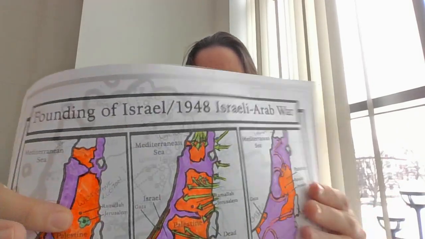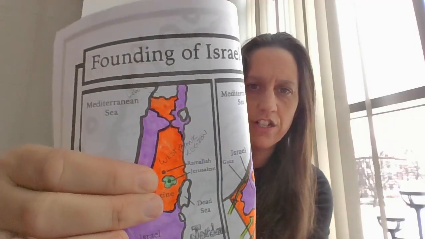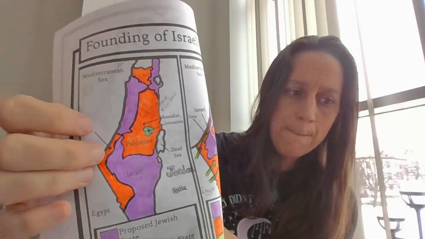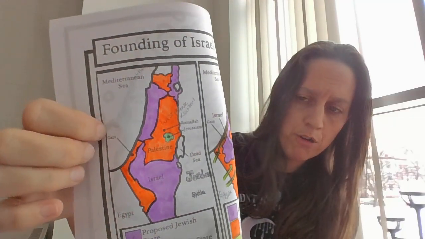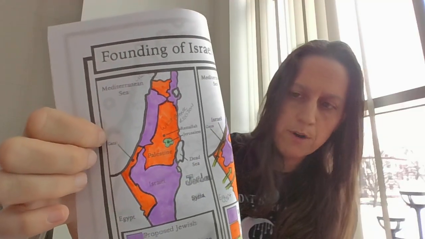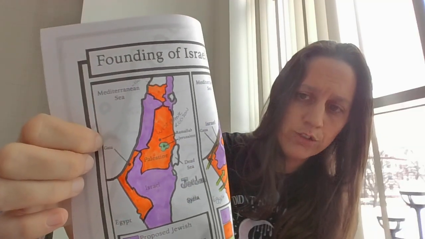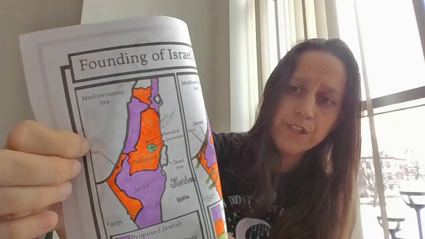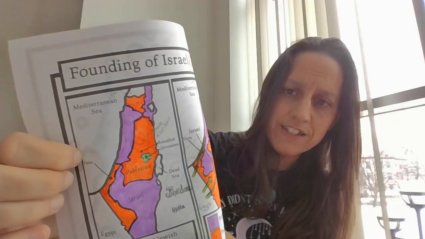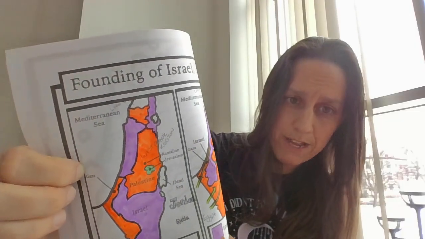So on November 29th, 1947, the UN adopts Resolution 181, which recommends partitioning Palestine into separate Jewish and Arab states, where Jerusalem will be internationally administered. So if you look at this first section here, that's what's happening. The purple part will be Israel, the orange part will be Palestine, and that little green dot is Jerusalem. Now, previous to this, that whole region was Palestine.